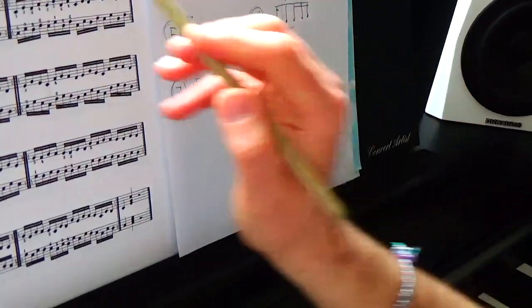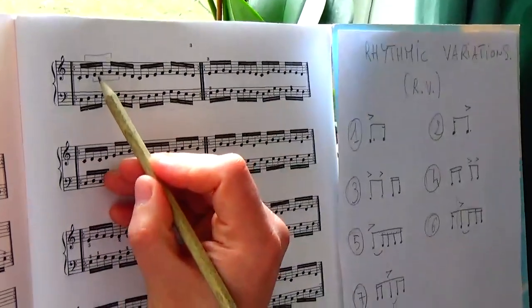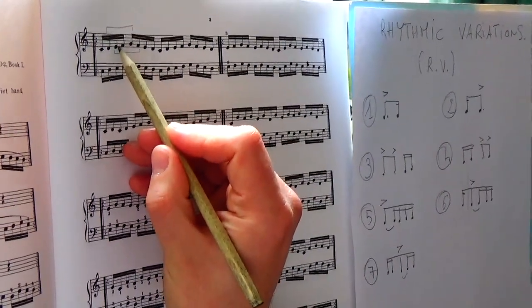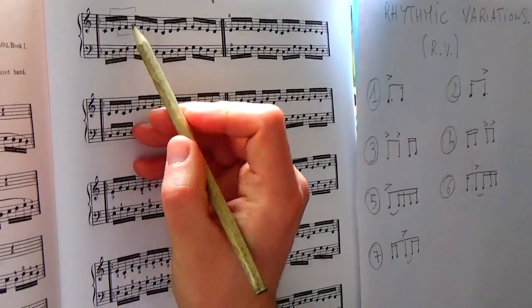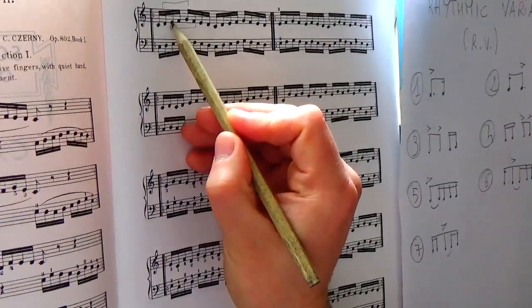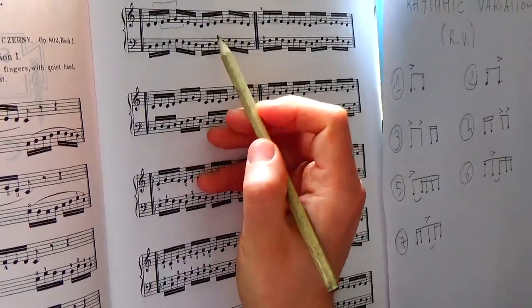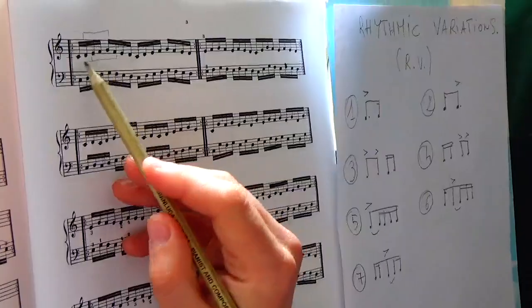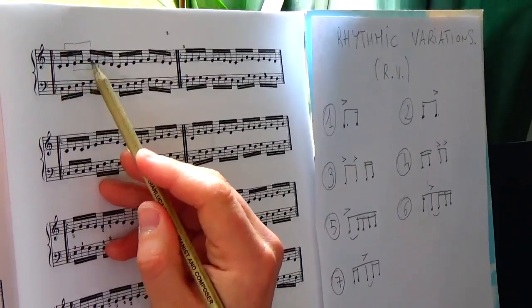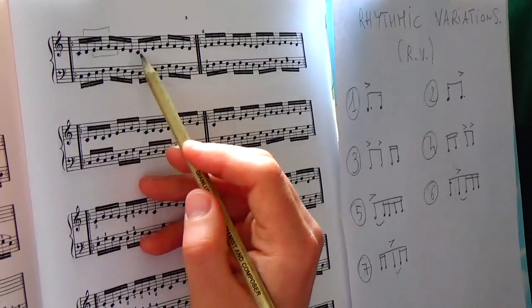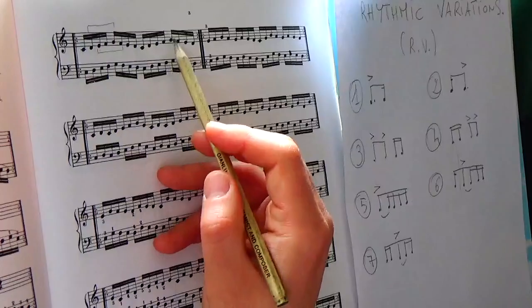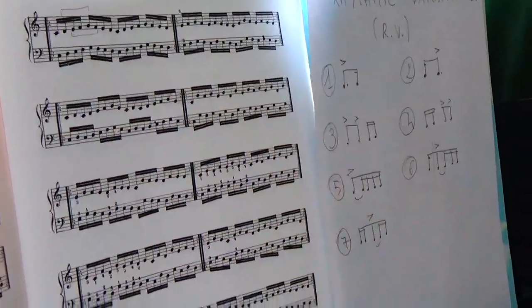I said that also in this case you can consider it in this way. This is the start of the bar that you are generating in your mind, and you do 3 and 1 and 2 and 3 and 1 and 2 and 3 and 1, pause always on the 3rd. 3 and 1 and 2 and 3 and 1 and 2 and so on.